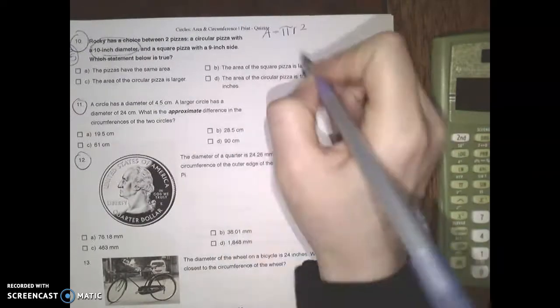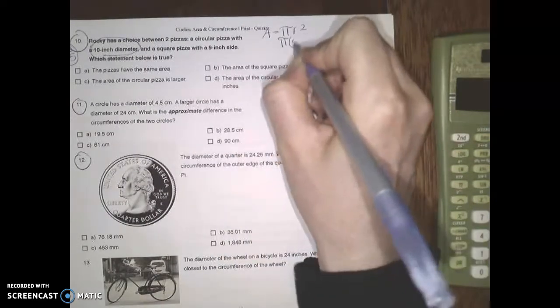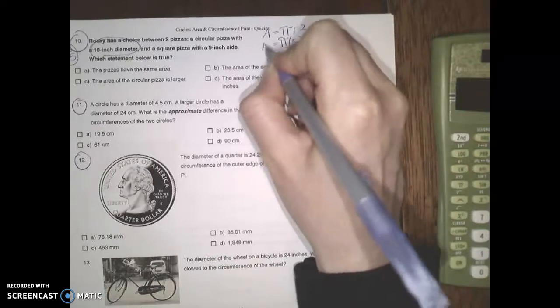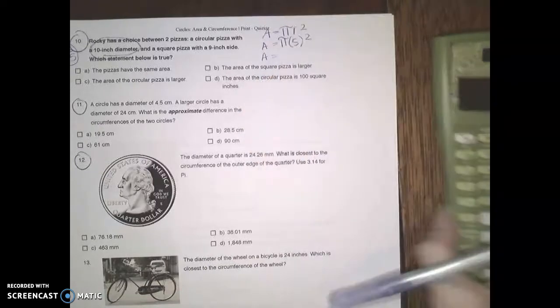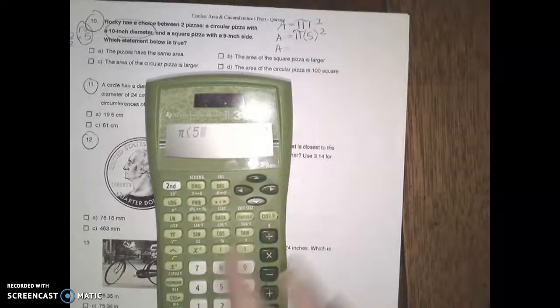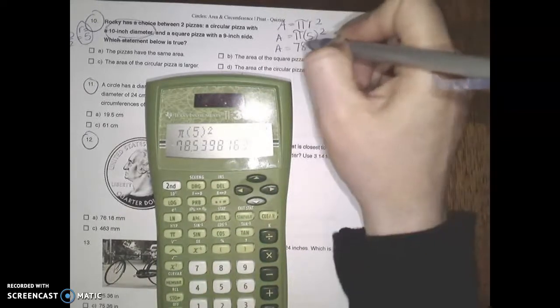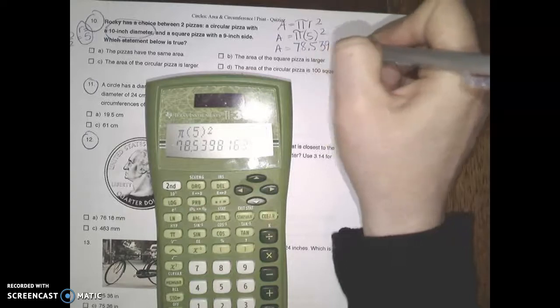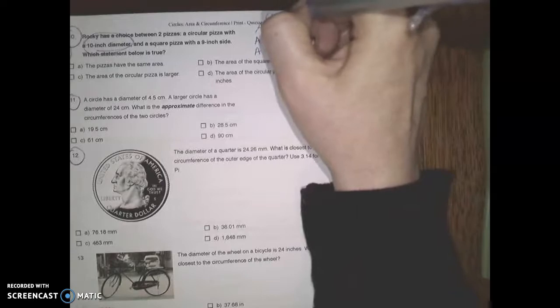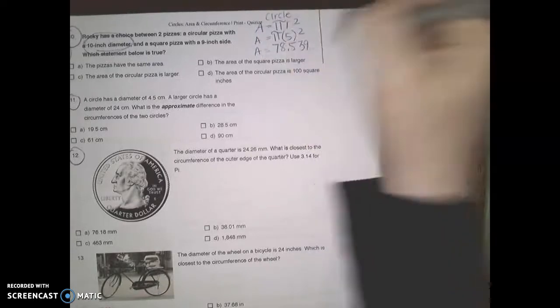Okay, so I'm going to take that 5 and plug it in. Okay, so there's my circle pizza. That's how much area in my circle pizza I'm going to get.